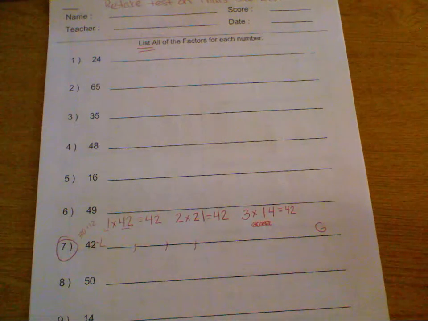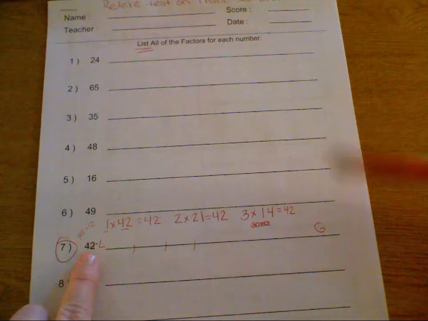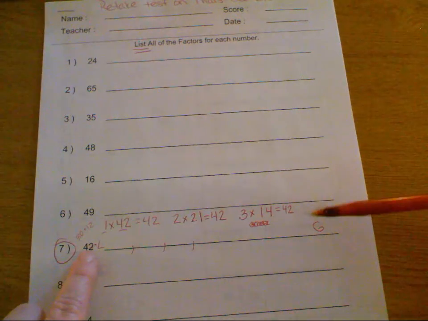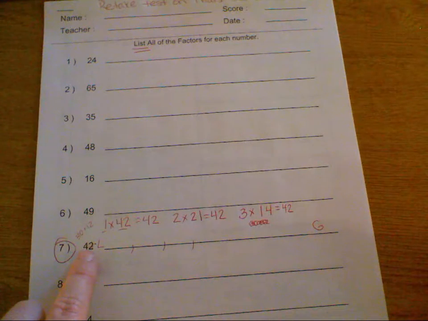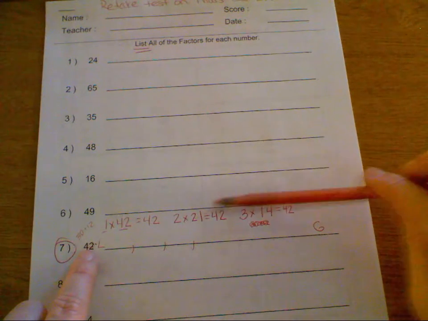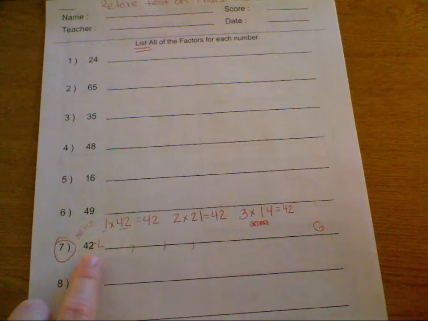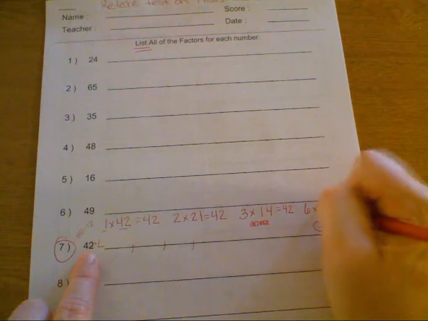Okay, so we keep on going. Yes, 2 works, but 4 will not work. Think of it this way, what's half of 21? Well, it's not an even number, so there is no half of 21 exactly. It's not a whole number. So 4 will not work. 5 will not work because it always needs to end in a 5 or a 0. 6 will work, and it's 6 times 7 equals 42.